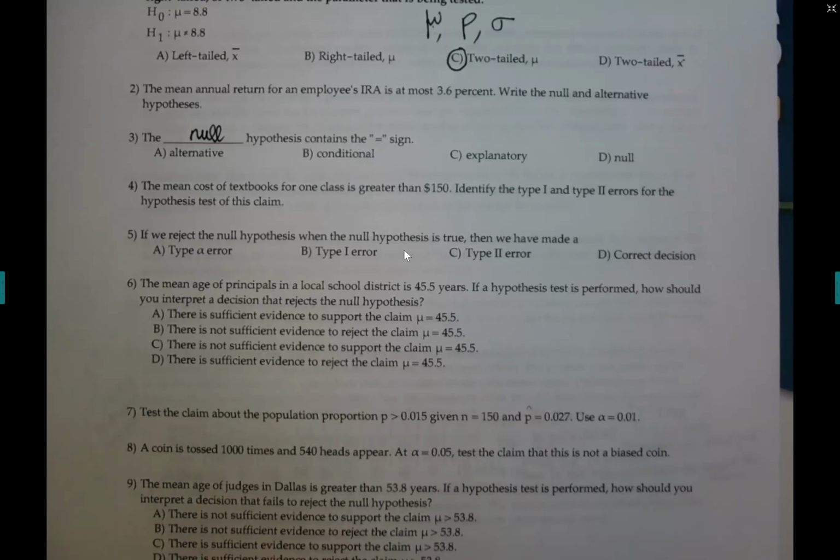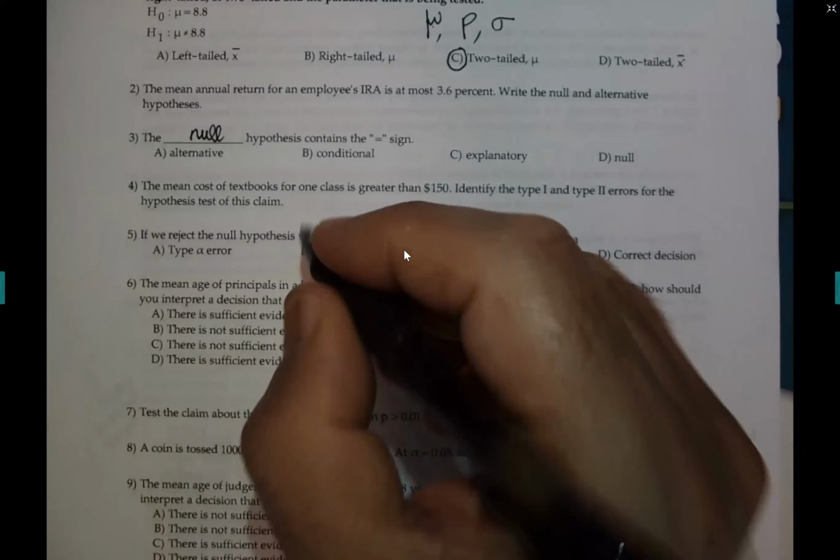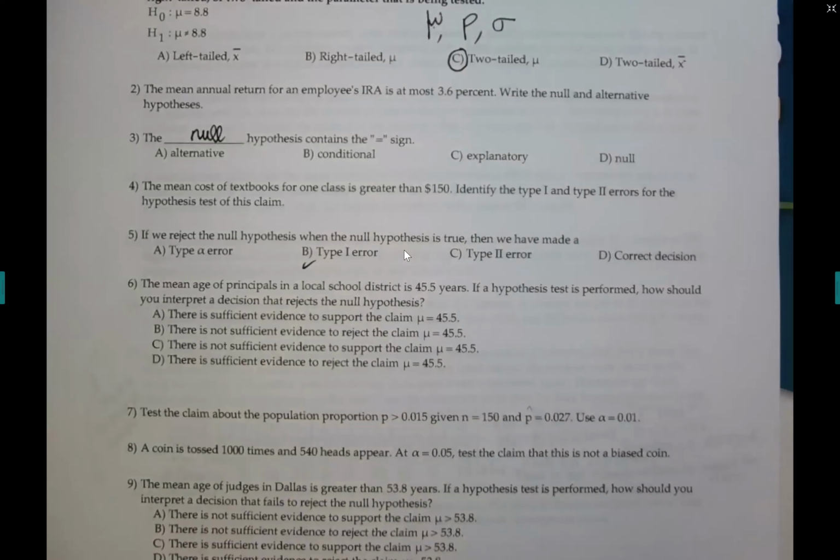If we reject the null hypothesis when it is actually true, what kind of mistake did we make? What kind of error? Type 2. When we reject H0 when the null hypothesis is true, it is type 1. Type 2 is when we fail to reject the null hypothesis when it is false.